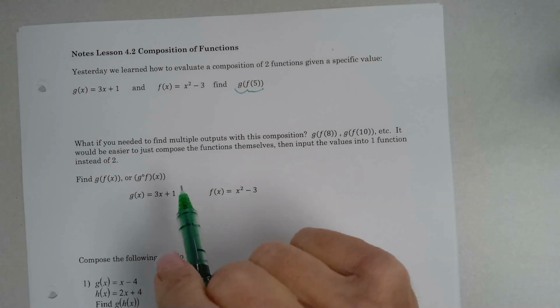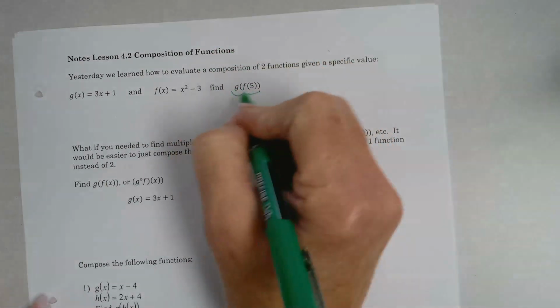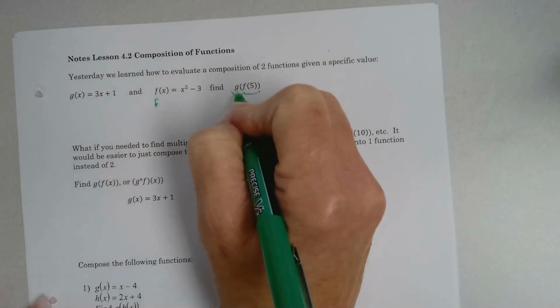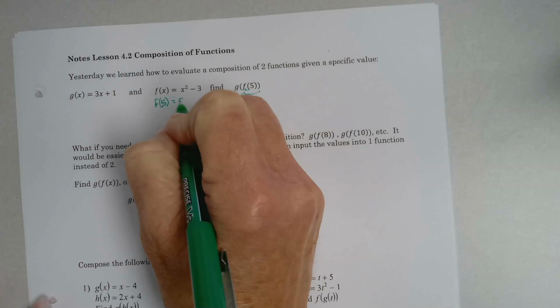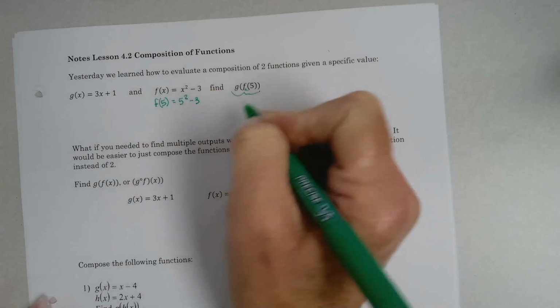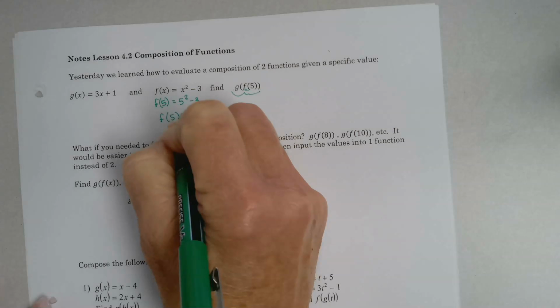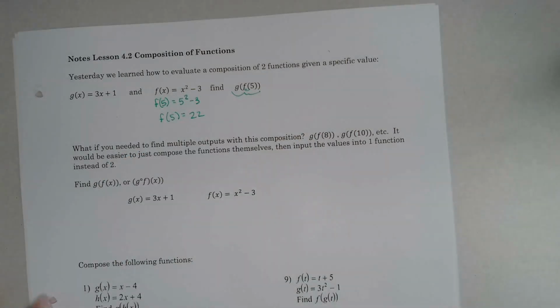This is your composition. So what that looked like was taking the 5 and plugging it in to f of 5. So we have 5 squared minus 3, and then that result was 25 minus 3 is 22. So we had a result of 22.